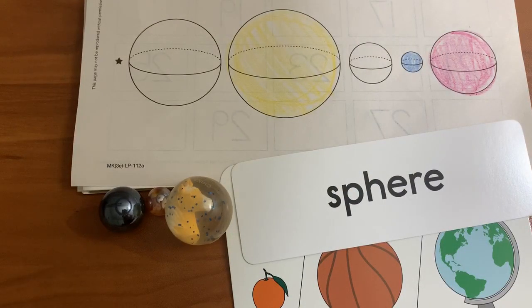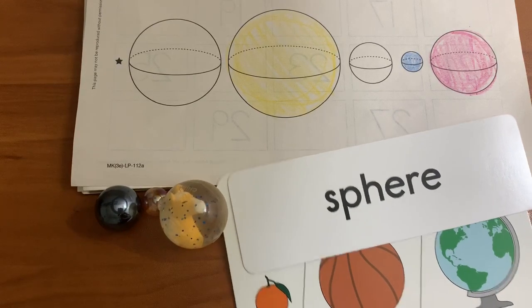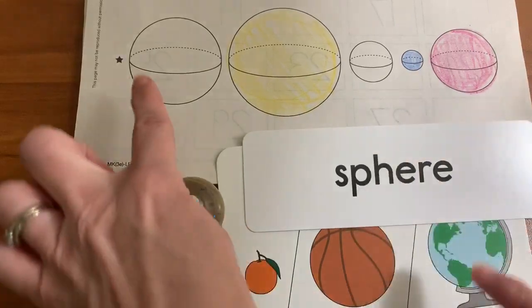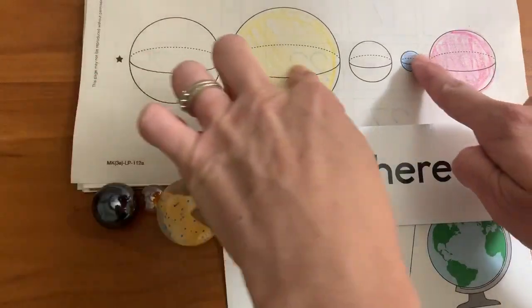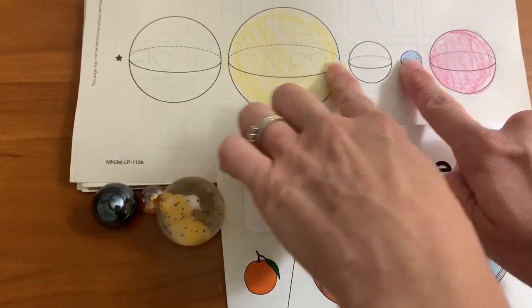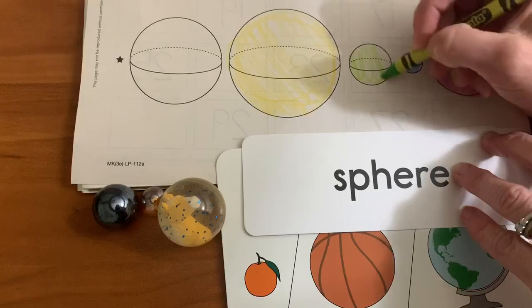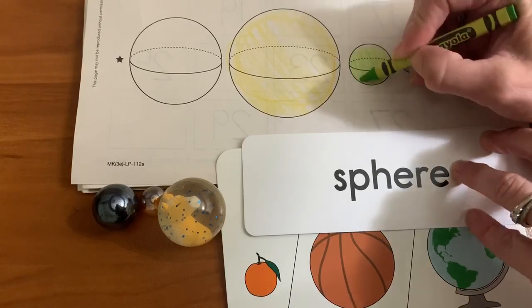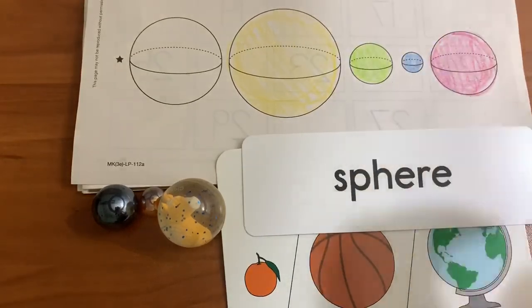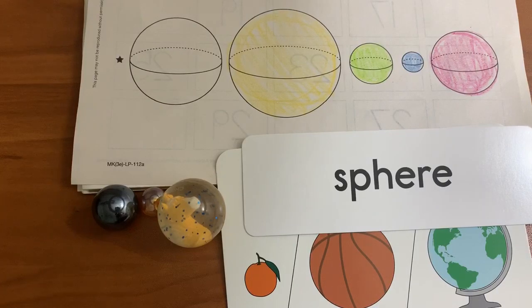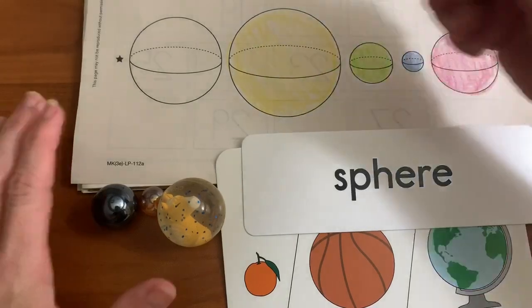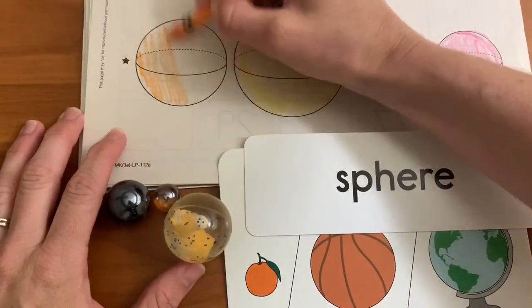Color the sphere that's in the middle green. Okay, I'm going to be able to tell which sphere is in the middle because I'm going to start at each end. 1 and 1, 2 and 2, and so this one is in the middle. The middle sphere is green, and then it says all the way on the left, color the sphere furthest to the left orange. I'm gonna just quick fill that one in.